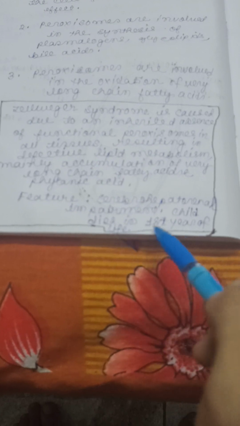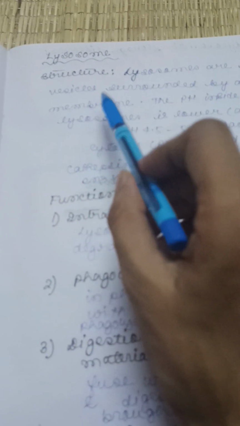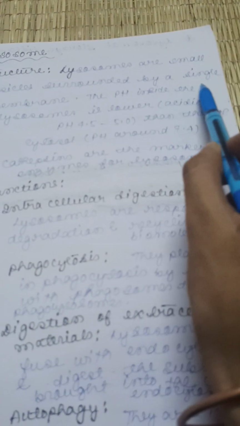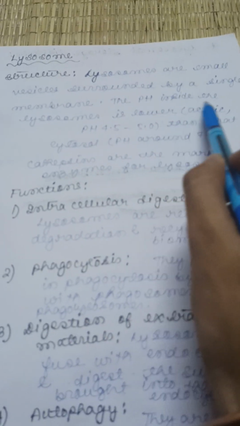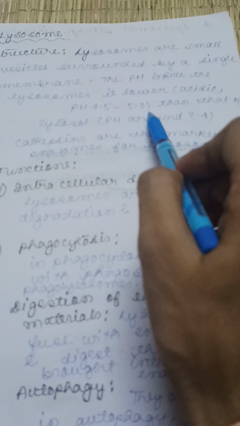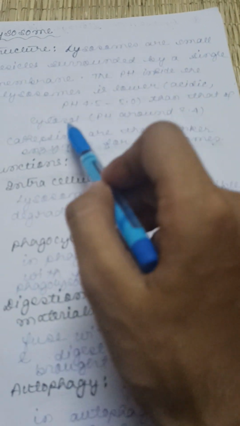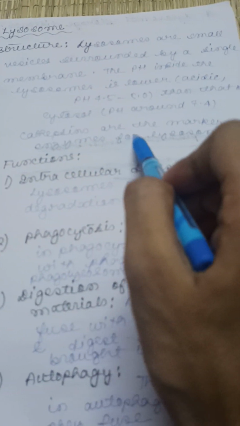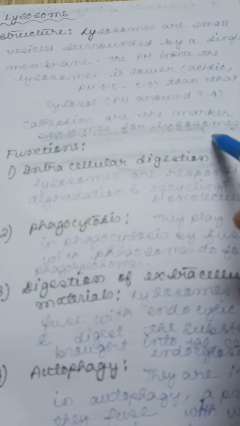Feature: cerebrohepatorenal impairment, where the child dies in the first year of life. Next is lysosomes. Structure: lysosomes are small vesicles surrounded by a single membrane. The pH inside the lysosome is lower, that is acidic pH 4.5 to 5.0, than that of cytosol. pH is around 7.4. Cathepsins are the marker enzymes for lysosomes.